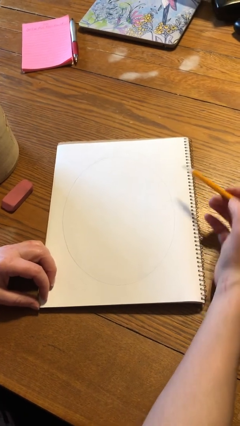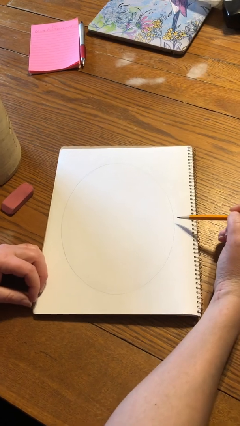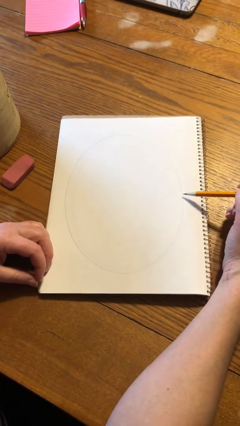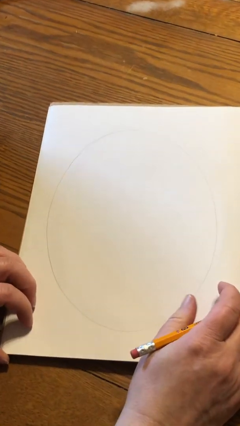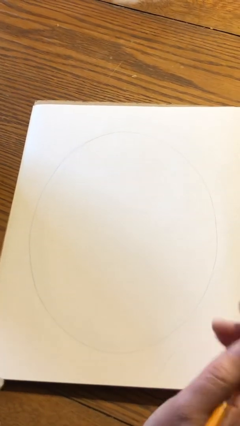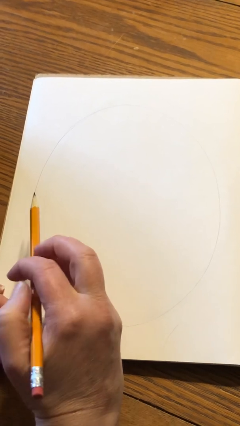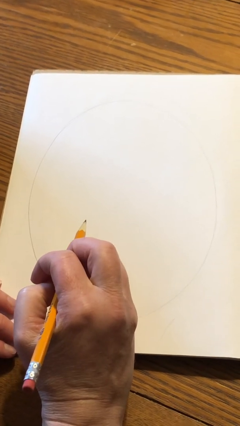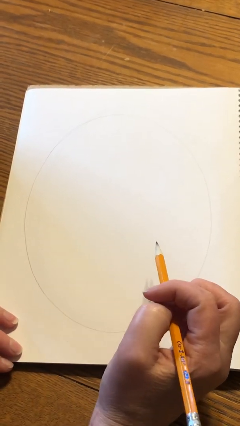Okay, so now you have a nice oval to work with. The next thing that we're going to learn is the proportions of the face. Everybody always likes to argue with me on these, but I guarantee you these have been studied by studying the structure of the human face. The proportion is the size relationship of one part of the face to the other. So the size of the eyes compared to the nose, compared to the ears, and all of that.